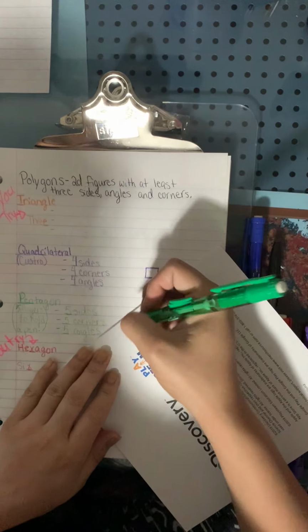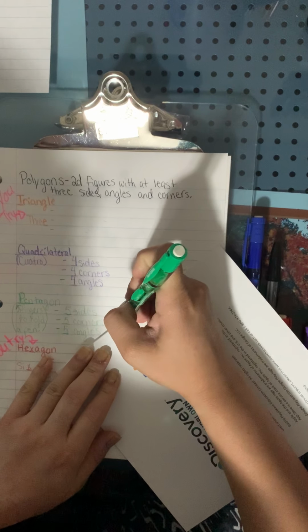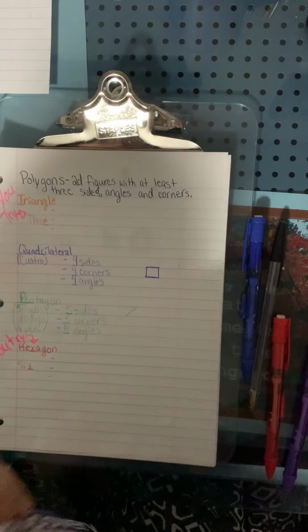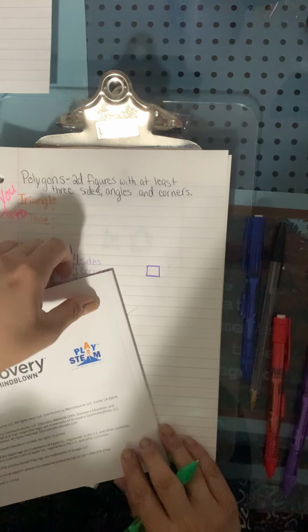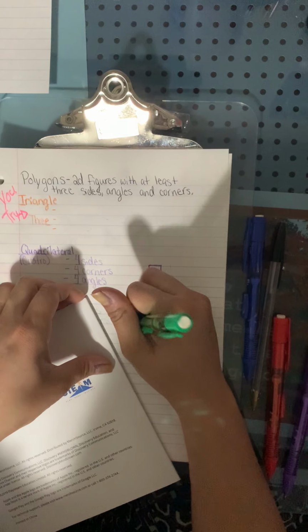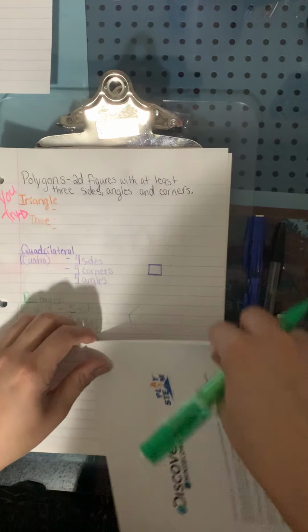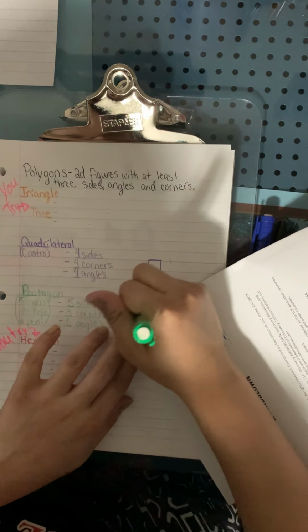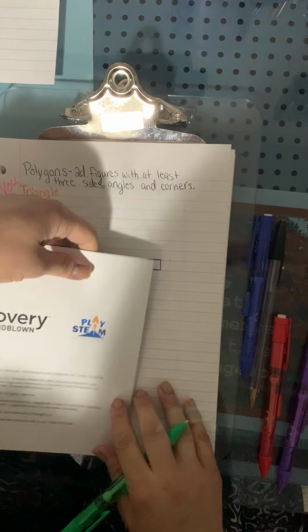I'm going to draw a pentagon. I'm going to draw one side, and you can use anything. I'm using this little book, and here's 2 sides. And here is 3 sides.